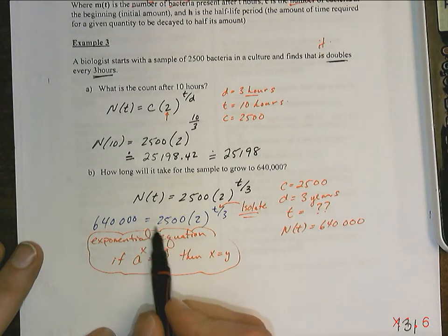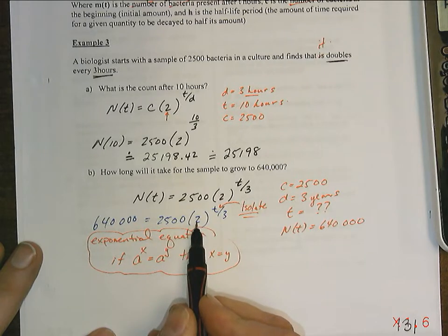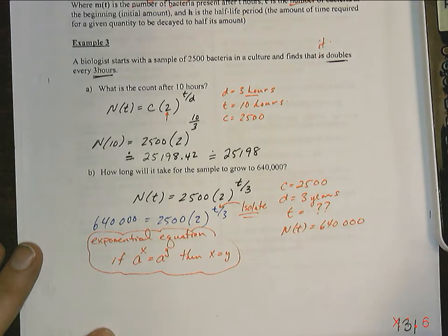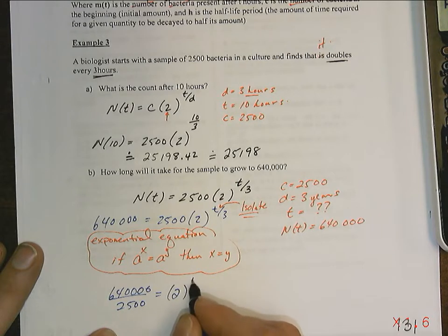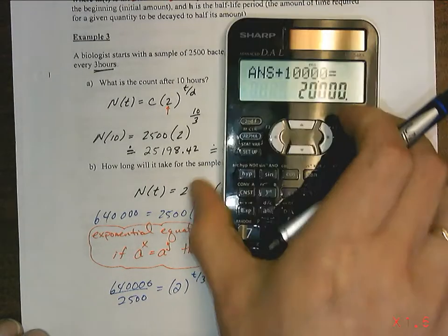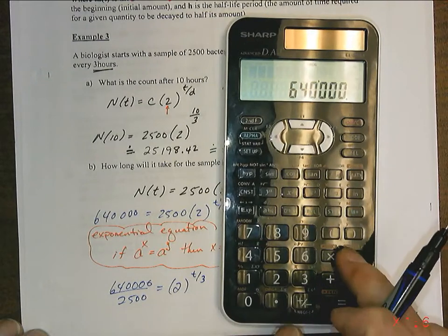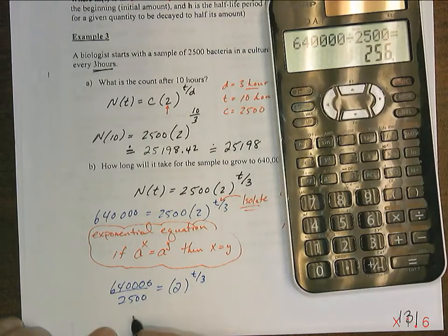Interesting. So let's try this. First thing I want to do is get rid of the 2,500. What is it doing to the 2? It's multiplying. So the inverse operation would be to divide. So my first step is going to be to divide 640,000 by 2,500, which equals 2 to the t over 3. So I still have that exponent way up there. 640,000 divided by 2,500 is going to be 256.